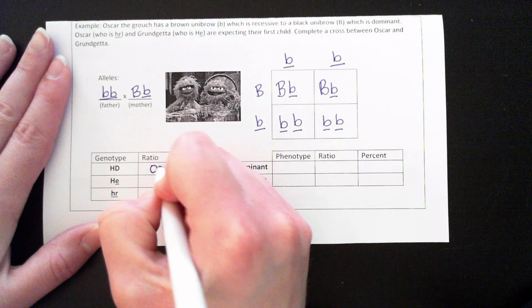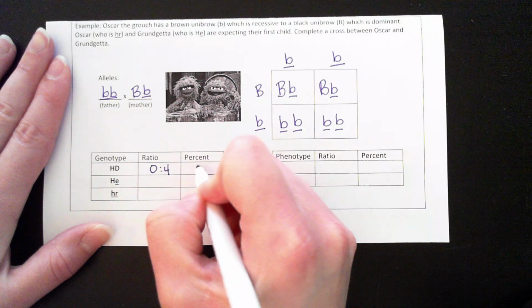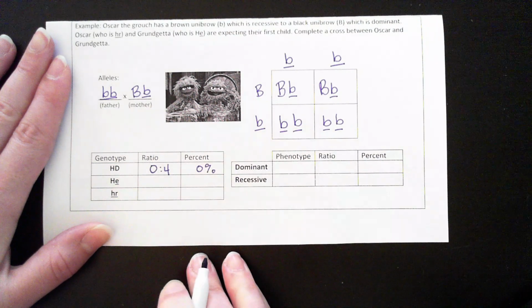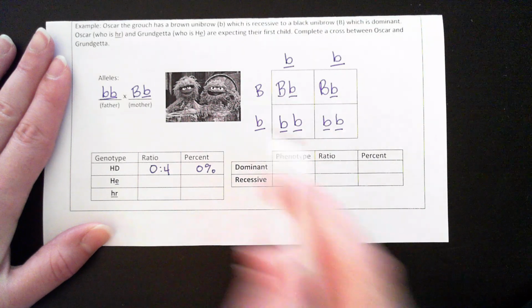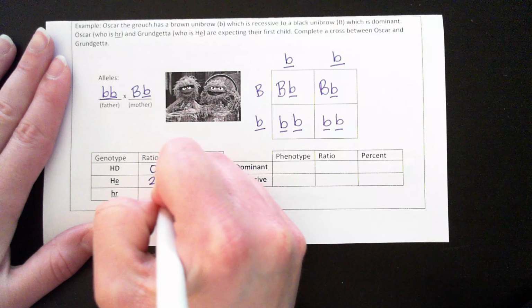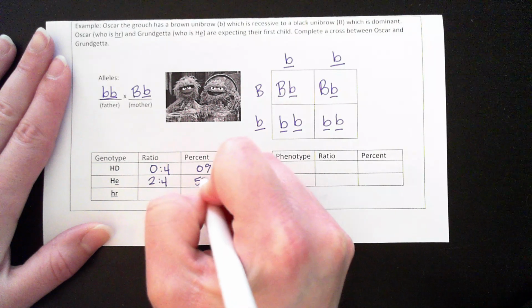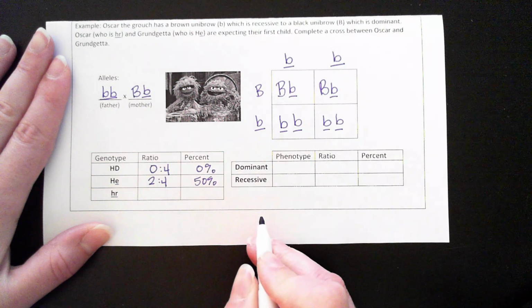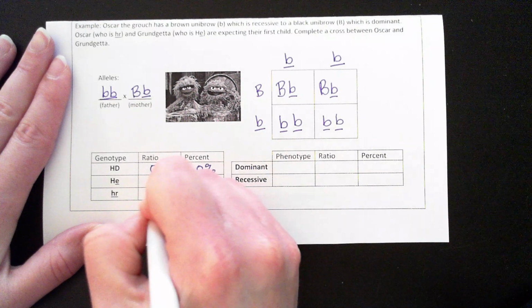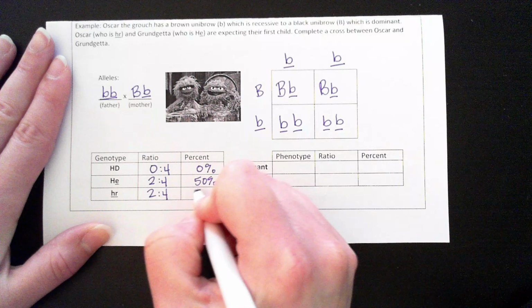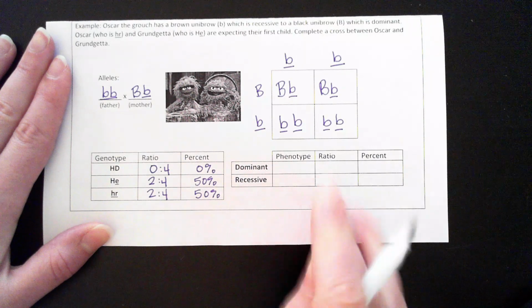So that's a 0 out of 4, or 0%. 2 of our boxes are capital lowercase, so 2 out of 4, which makes 50%. And then 2 of our boxes are lowercase lowercase, also making 50%.